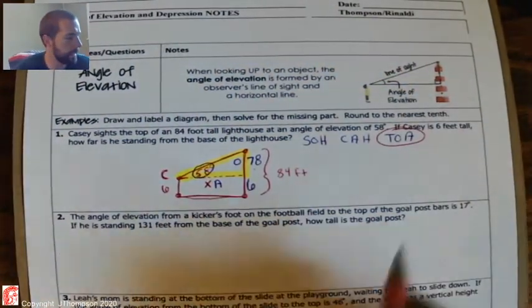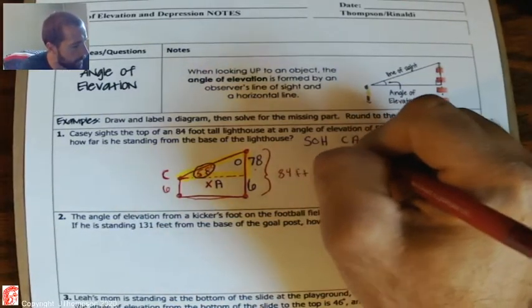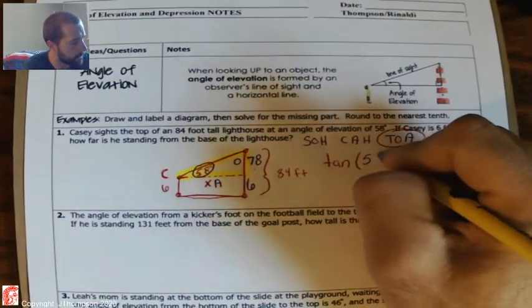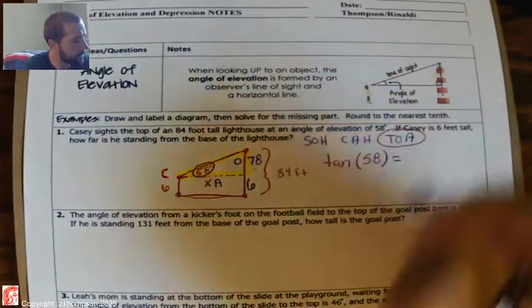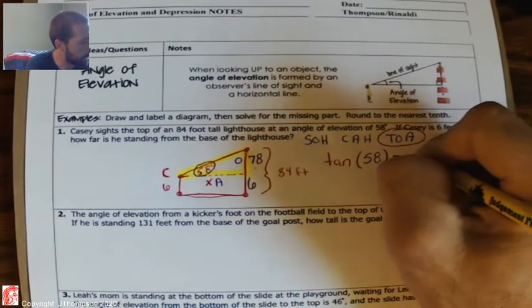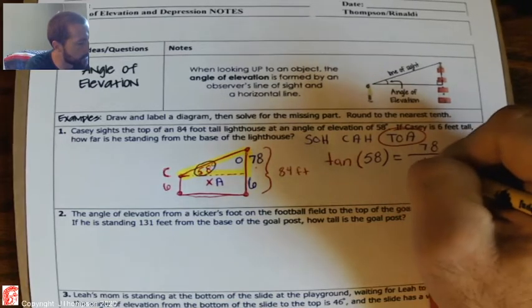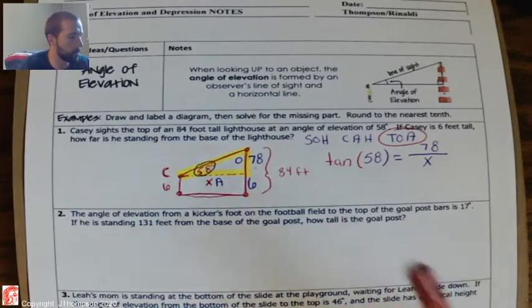TOA. The T stands for tangent, so I'm going to start off by writing the tangent of, in parentheses, the acute angle, which is 58 degrees, equals opposite over adjacent. That's going to be 78 over x. We're going to solve this by cross multiplying.